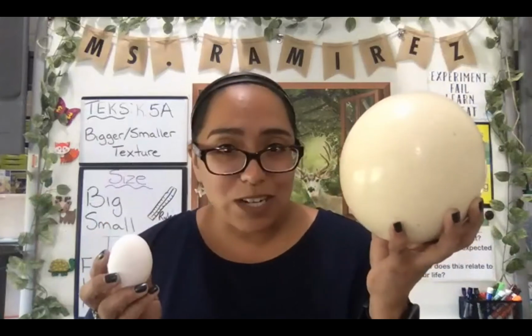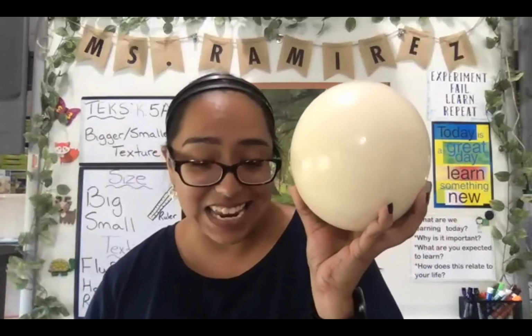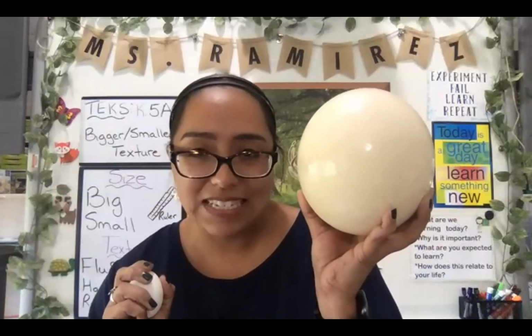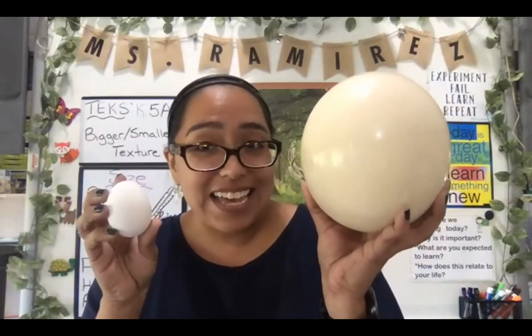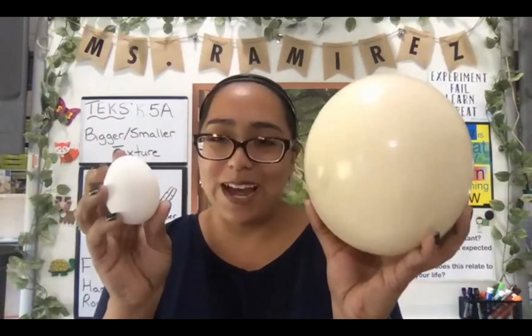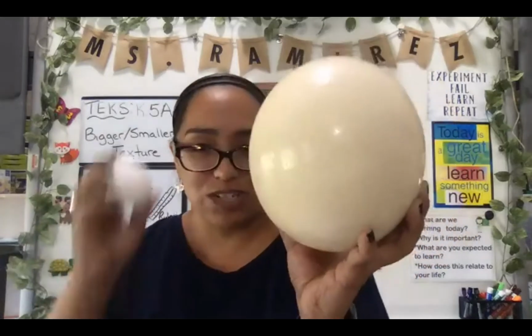So here's a little trivia question. The ostrich egg can weigh up to 3 pounds. So inside this egg is a yellow yolk. How many chicken yolks do you think can fit inside this egg? Go ahead and give me a number, give me a guess. How many chicken eggs can fit in one of these? And if you guys said 24, you would be correct. So one ostrich egg is about 24 chicken yolks. That's a lot of omelets or scrambled eggs that you can make from the ostrich egg.